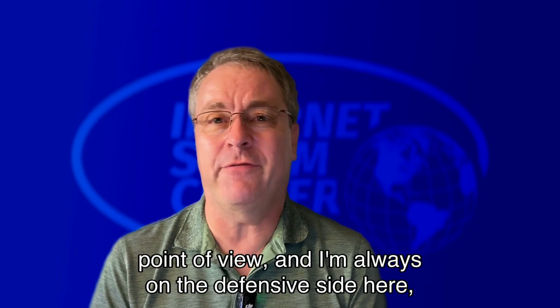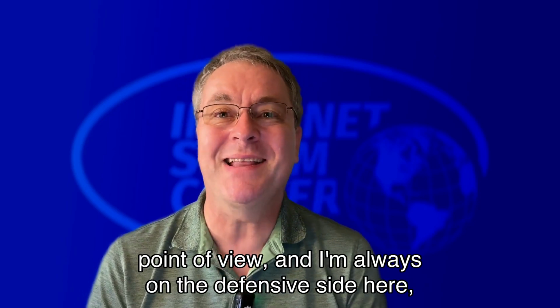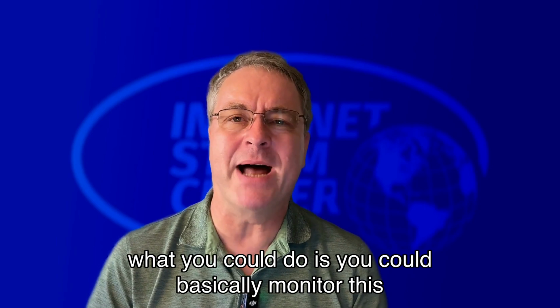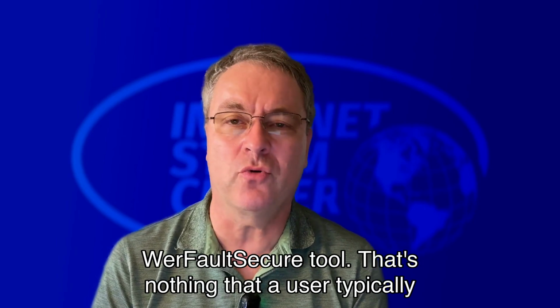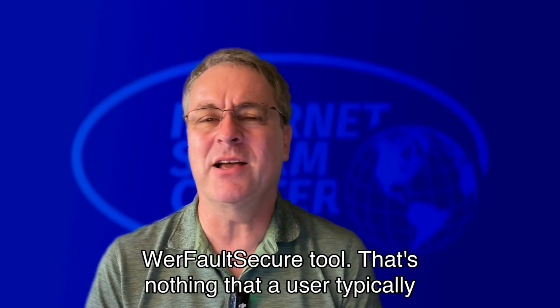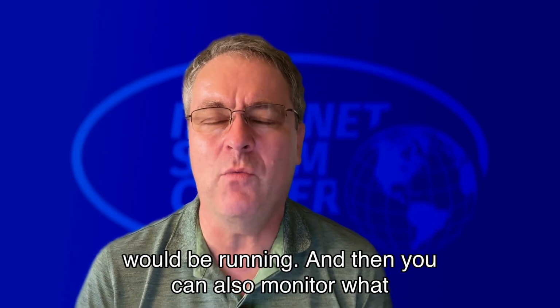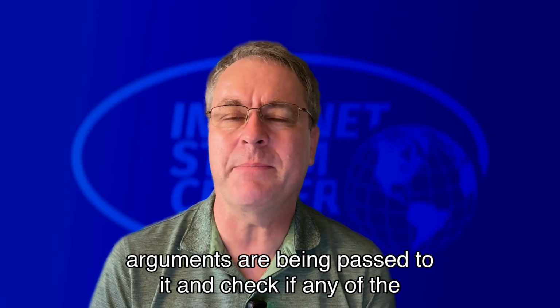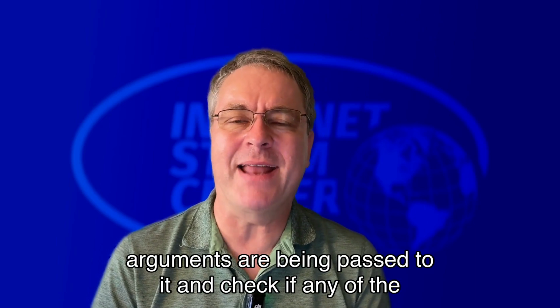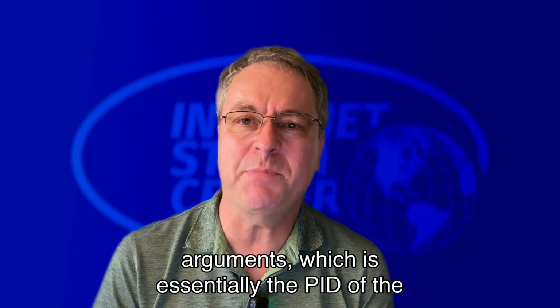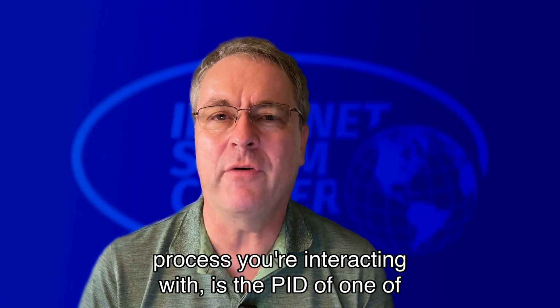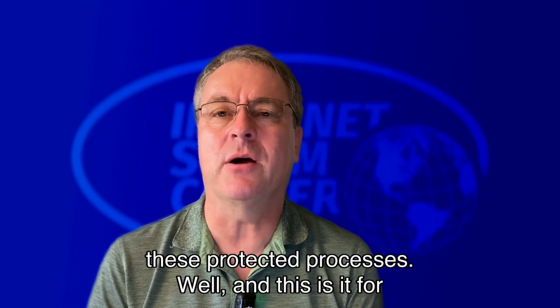Now, from a defensive point of view, and I'm always on the defensive side here, what you could do is monitor this WerFaultSecure tool. That's nothing that a user typically would be running. And then you can also monitor what arguments are being passed to it and check if any of the arguments, which is essentially the PID of the process you're interacting with, is the PID of one of these protected processes.